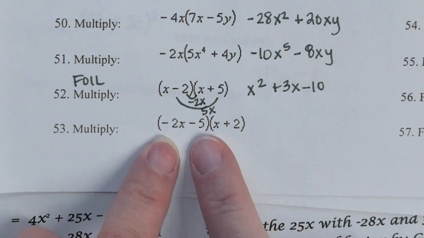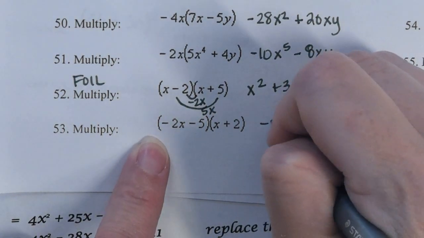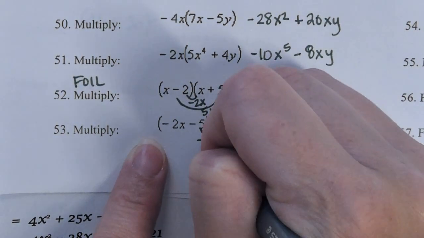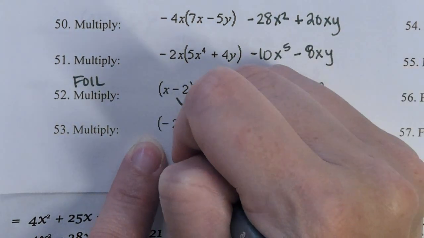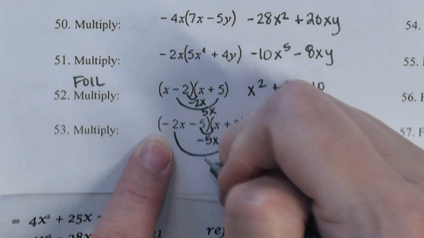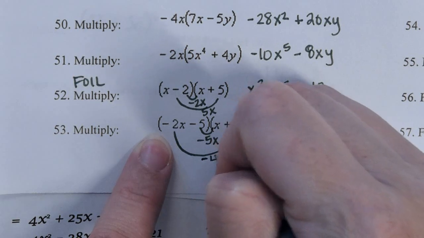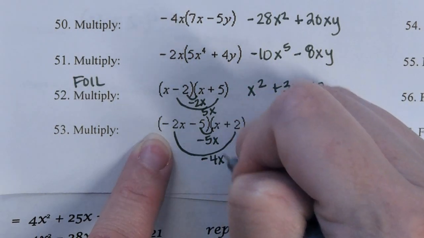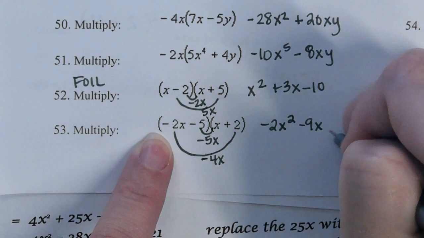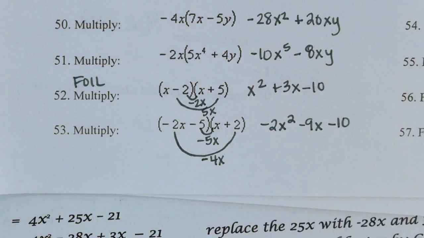Okay, with this one, negative 2x times x is negative 2x squared. So like I said, I put that there. And then I like to do the inside, negative 5x. Here you have to multiply negative 2x by 2. So this is negative 4x. Negative 5 minus 4 is negative 9. And then a negative times a positive is going to be negative.